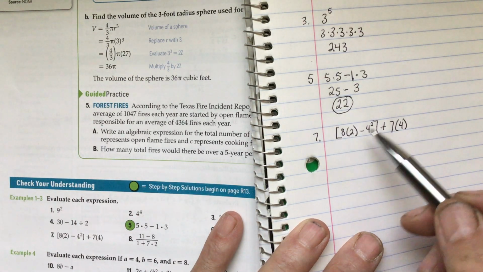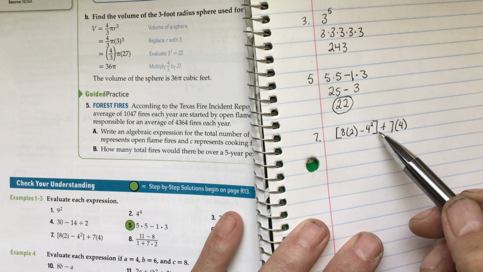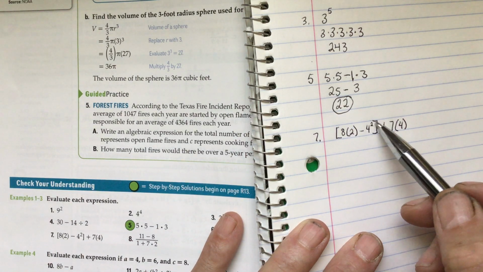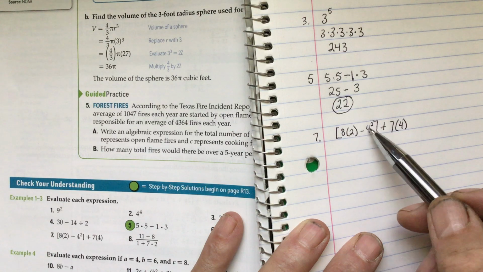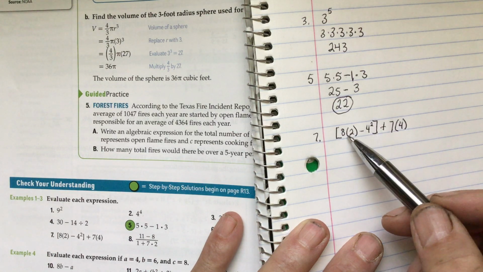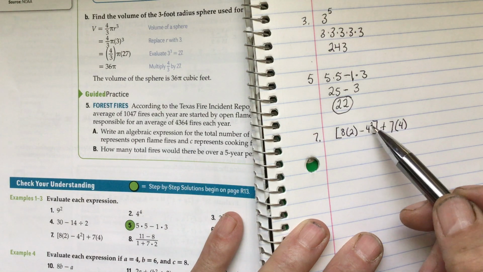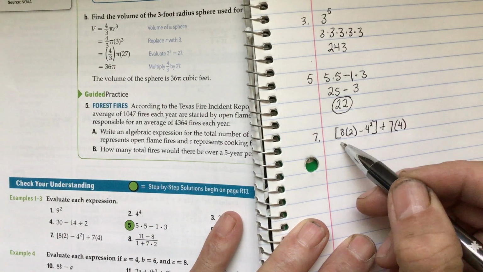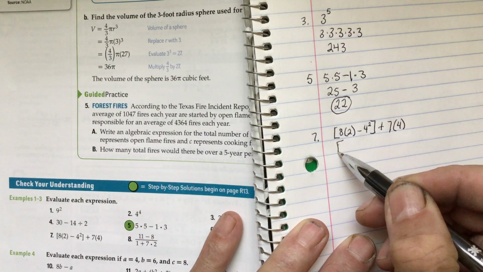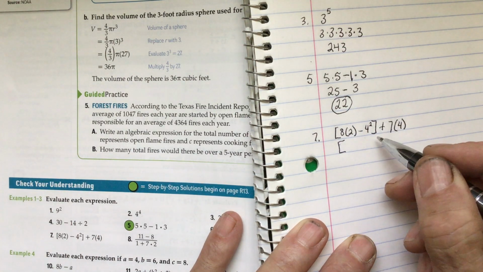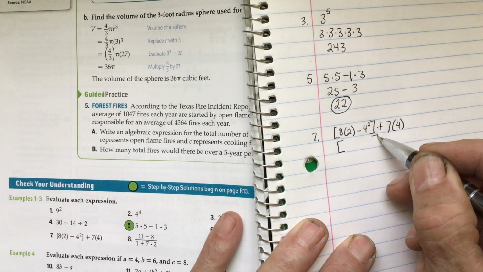Now we look at the brackets, which are also considered parentheses. And when I look inside these brackets, there is math that can be done. I have multiplication, subtraction, and exponents. Okay, so order of operations says to do exponents first.